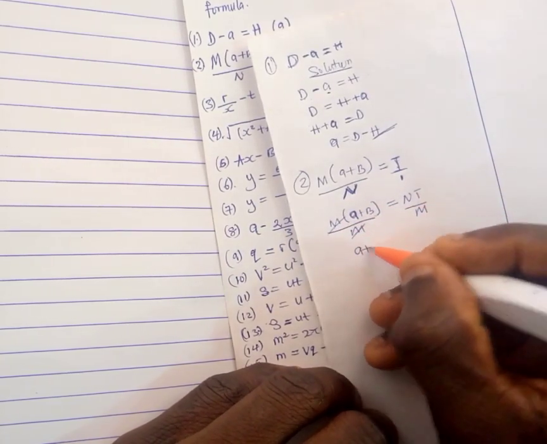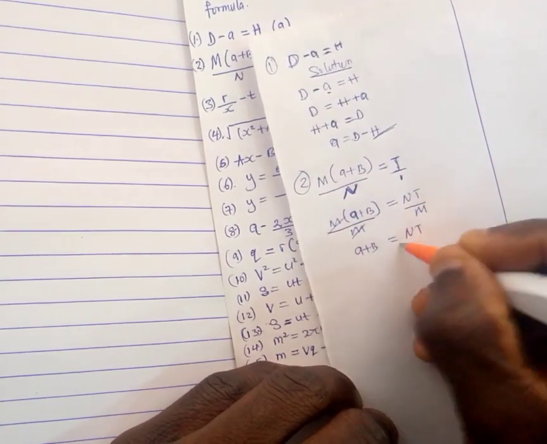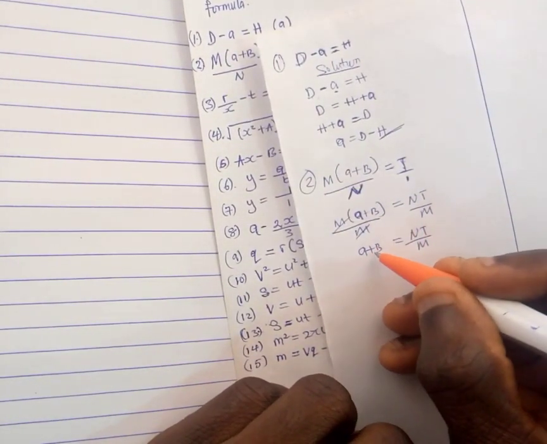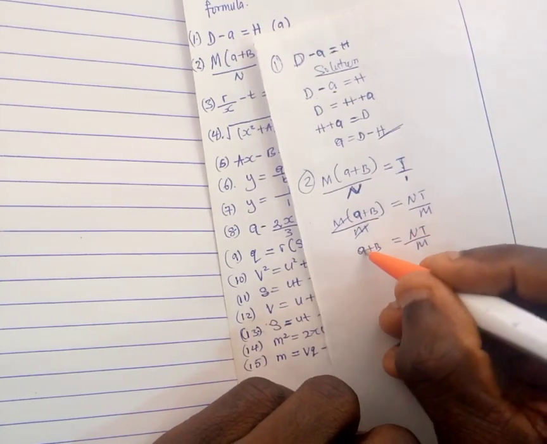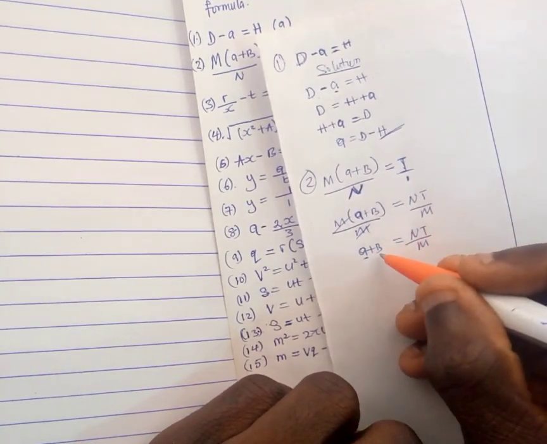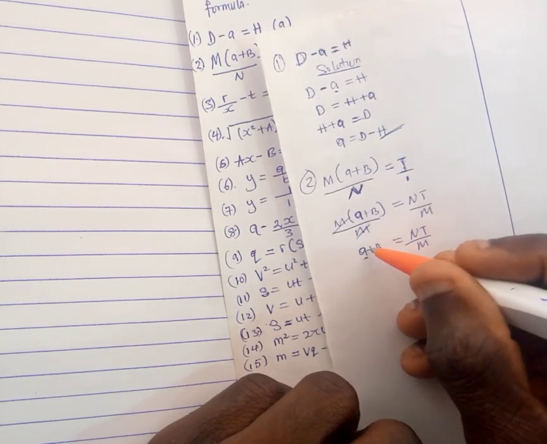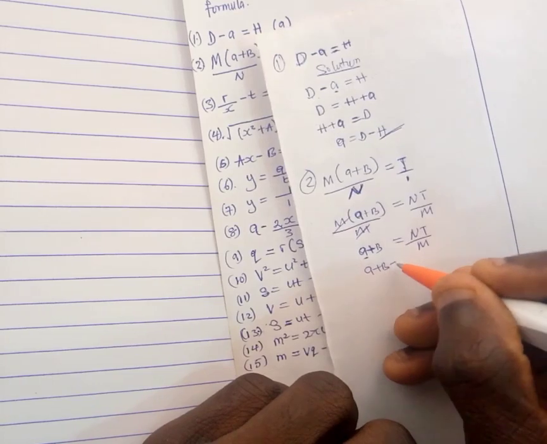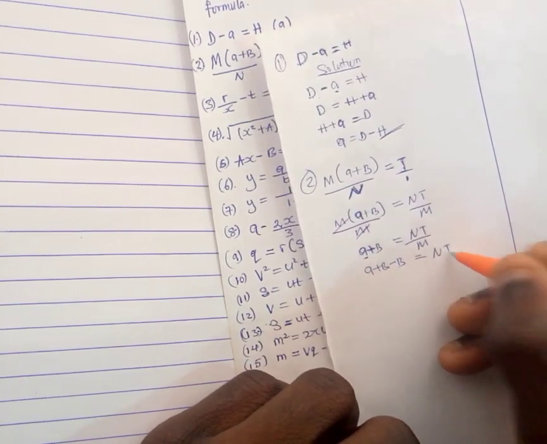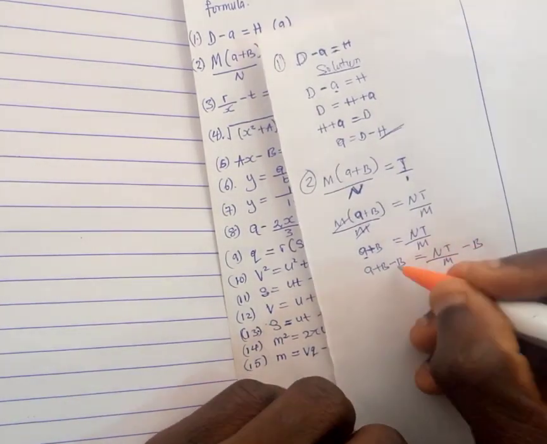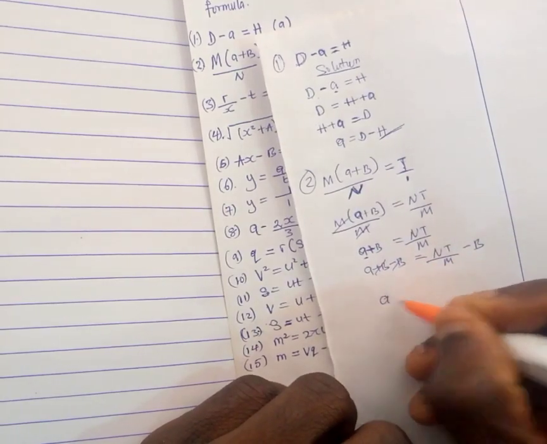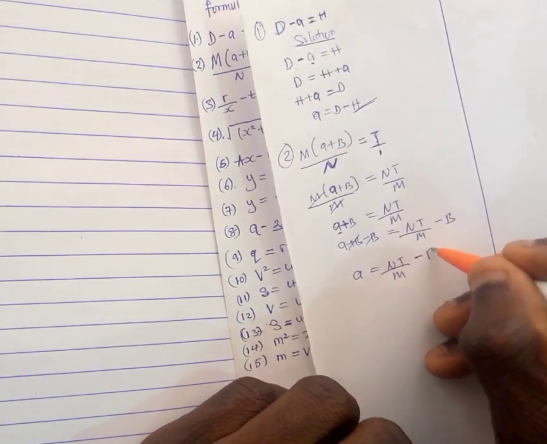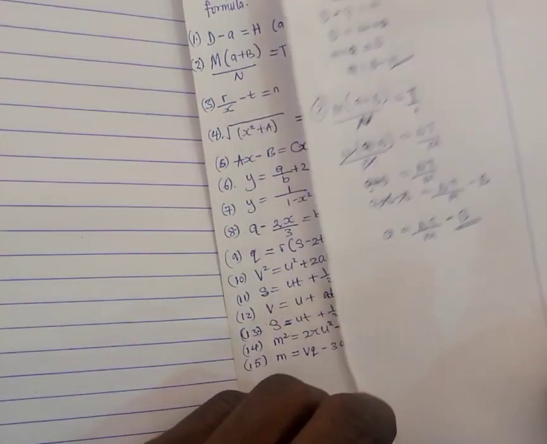So it will be A plus B equal nt over m. And now at the left hand side, we are left with A plus B. We want A only to be left here. What will you do? You subtract B from both sides. Since it is positive sign, we are going to subtract. It will be A plus B minus B is equal to nt over m minus B. So this will cancel out, remain A equal to nt over m minus B, and that is our answer to the second question.